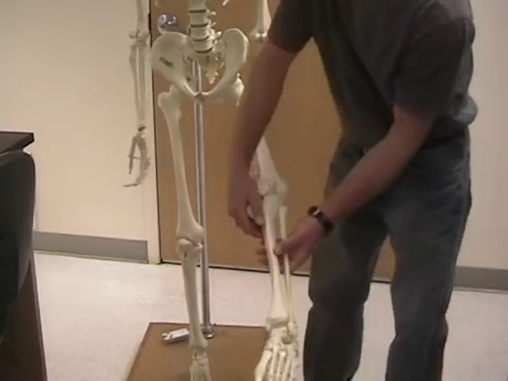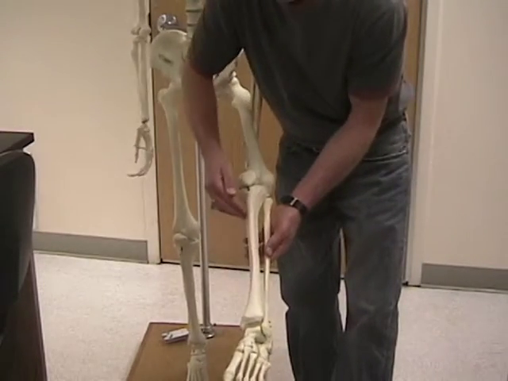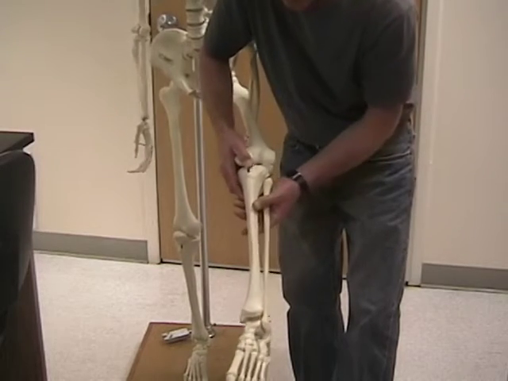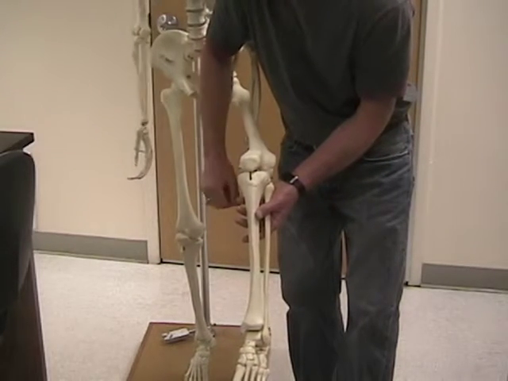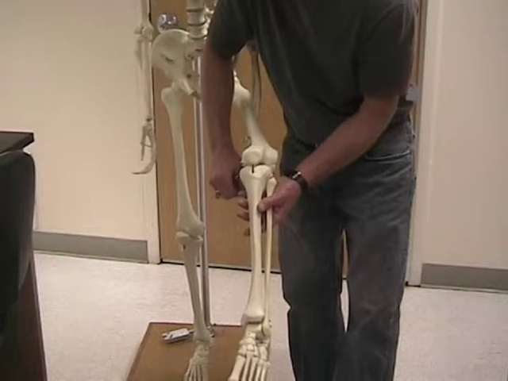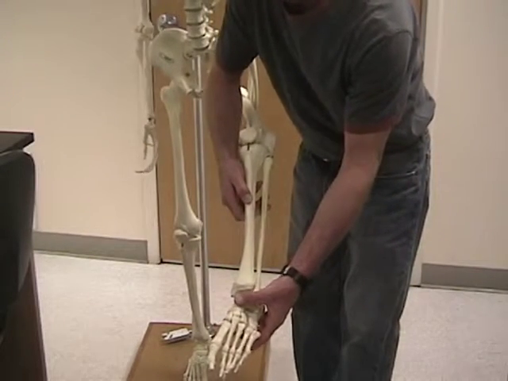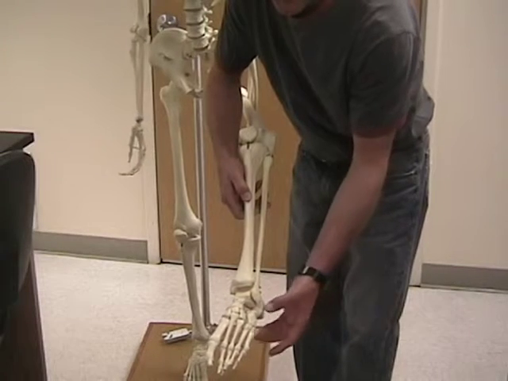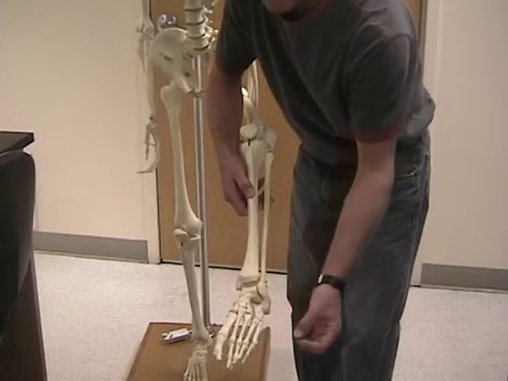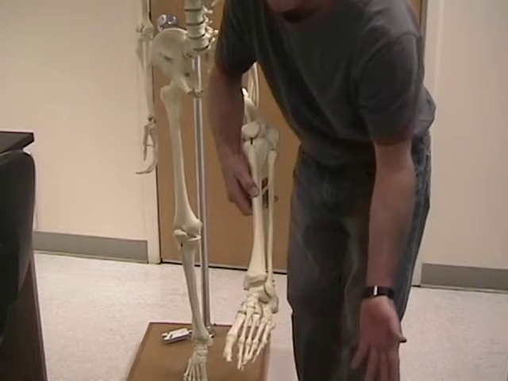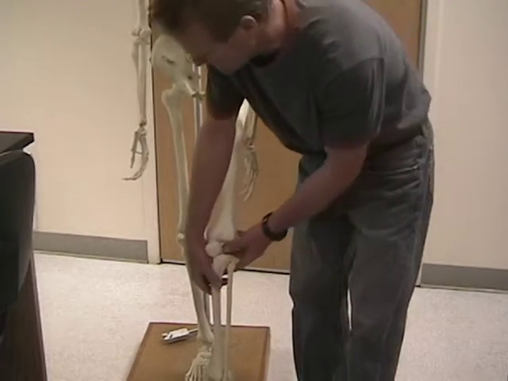In the lower leg, there's a medial tibia, a lateral fibula, and of course the patella, the kneecap, between the femur and the tibia. The bones of the ankle are called the tarsals. The bones of the foot are the metatarsals, and the phalanges are the bones in the toes.